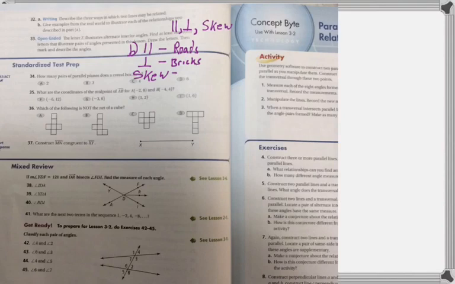And skew. Yeah, the overpass over an interstate would be a good one. Overpass on an interstate. So those two lines or roads don't intersect, but they're not parallel either. That's the idea of skew. So an overpass.